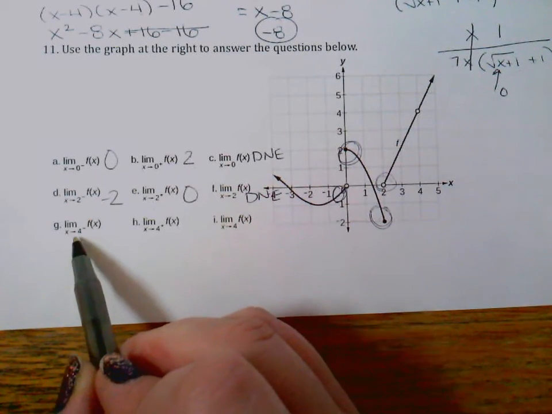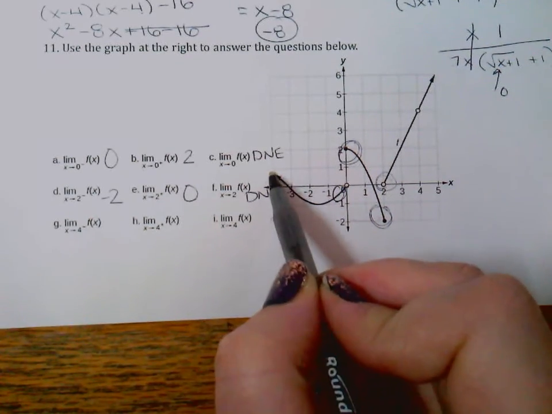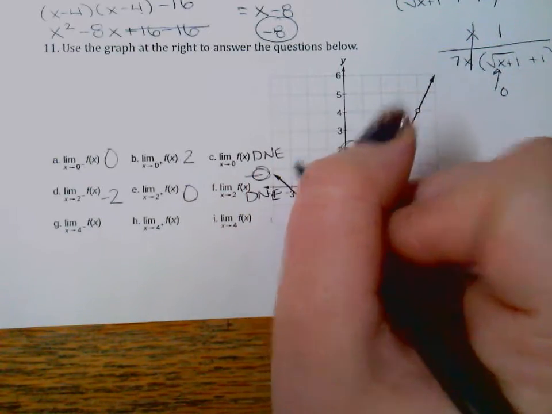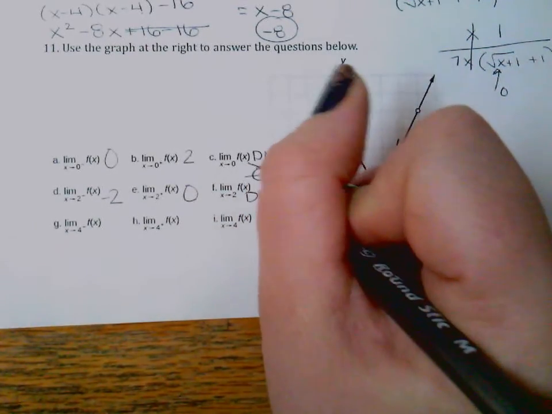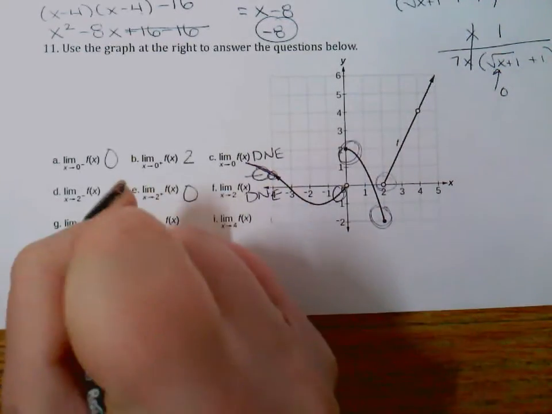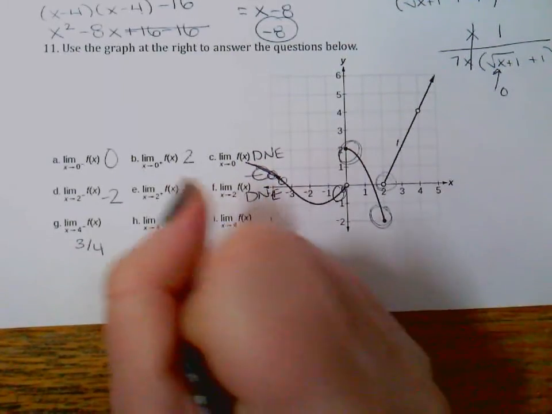Let's see, 4 from the left. Here's 4. Well, from the left, it doesn't look like there is any function there. But I guess this arrow says it continues, right? So 4 from the left, I would guess maybe 3/4. 4 from the right, also approaching 3/4. I'm estimating here.